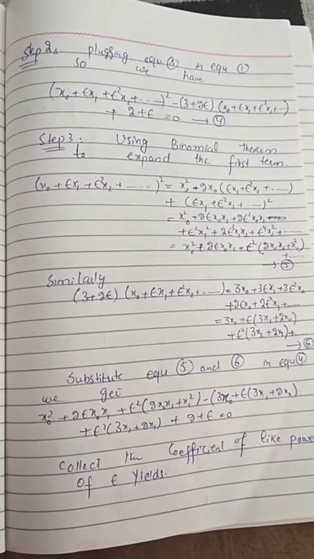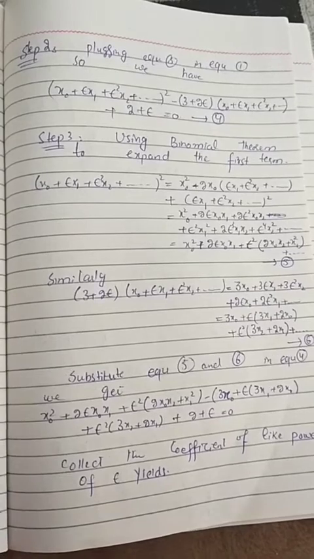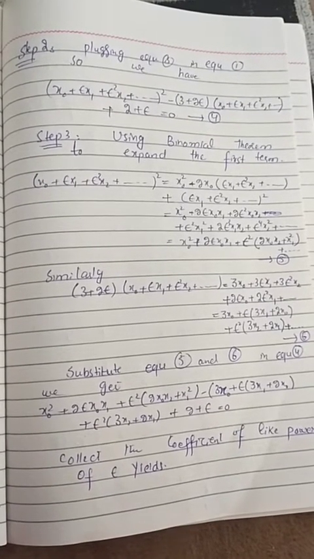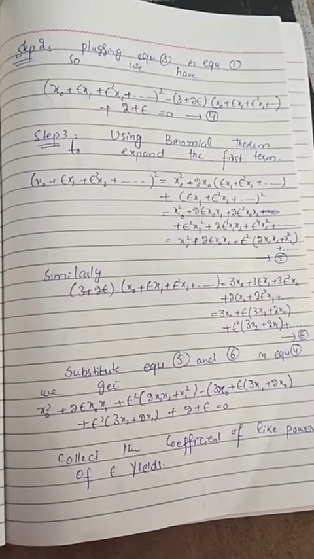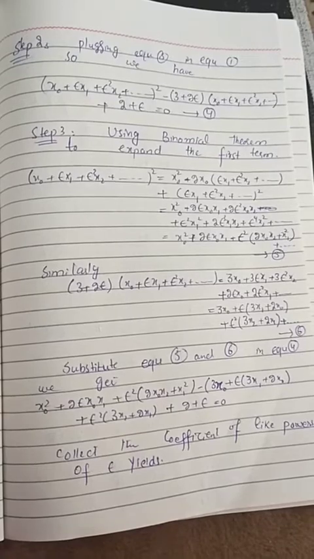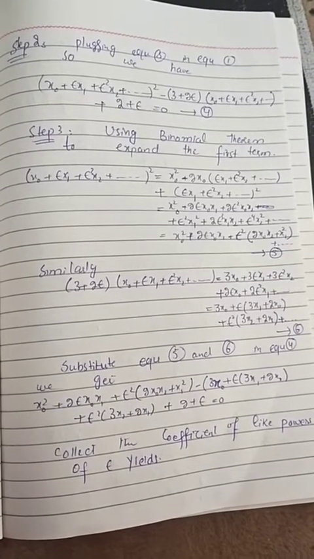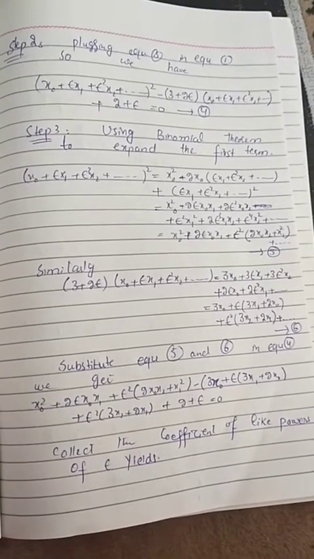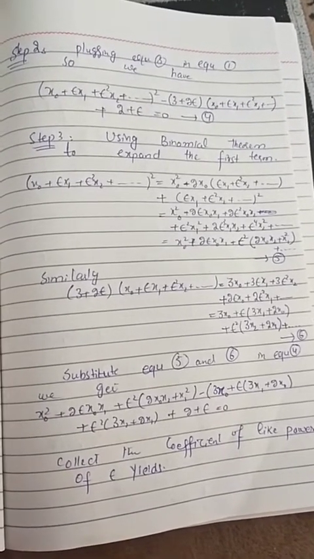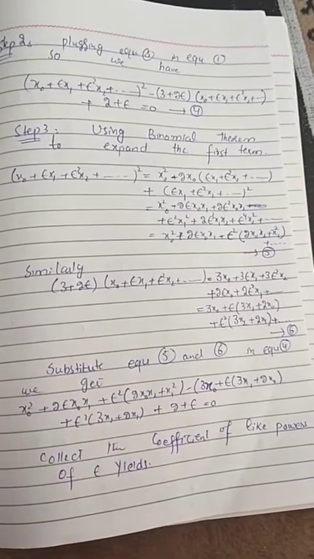So we get x naught plus epsilon x1 plus epsilon square x2 plus so on, whole square, minus 3 plus 2 epsilon into x naught plus epsilon x1 plus epsilon square x2 plus and so on continuously, plus 2 plus epsilon equals 0. Now this is equation 4.